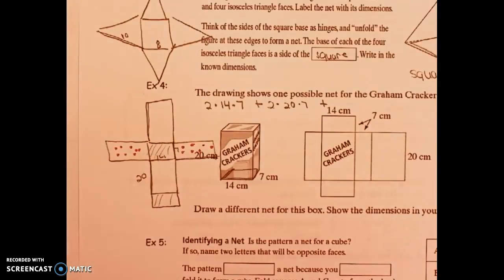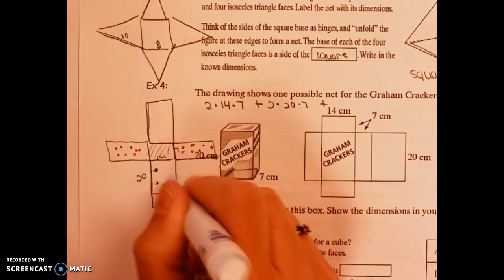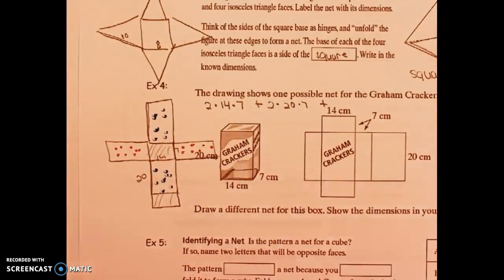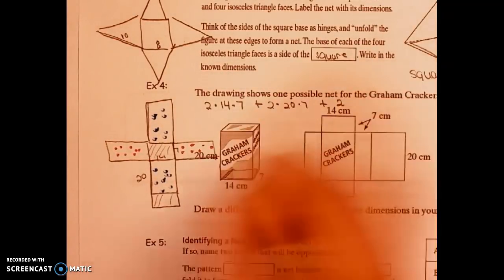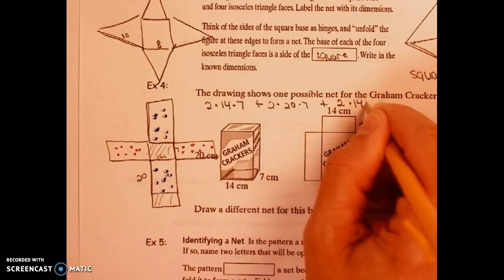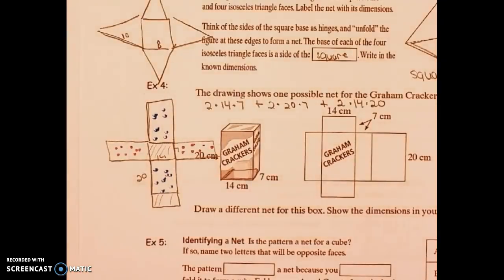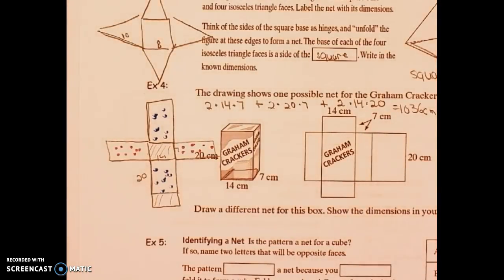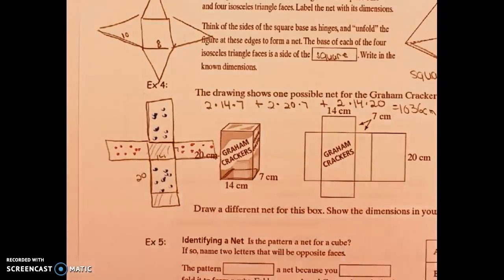And then finally, if I look at the front of my box and the back of my box, those are the same dimensions. Again, I have 2 of those. Notice this is 14 by 20. I'm going to pause this and plug it into my calculator. Okay, I went ahead and plugged it in. I end up with 1,036 centimeters squared.